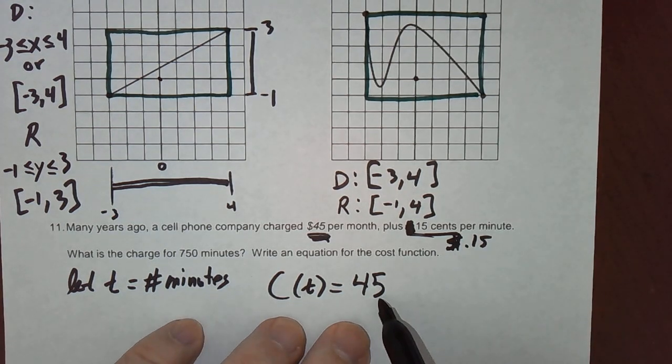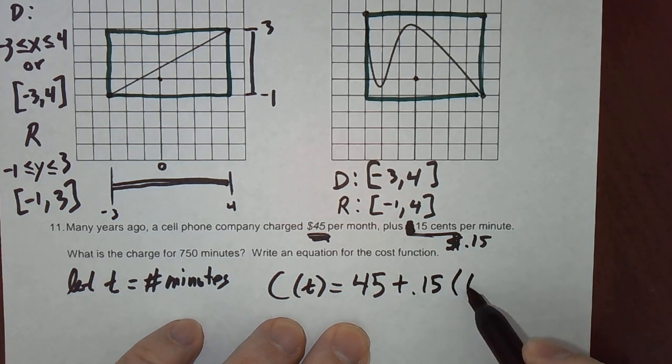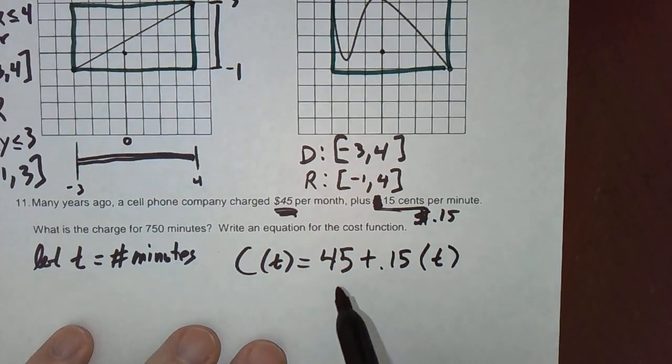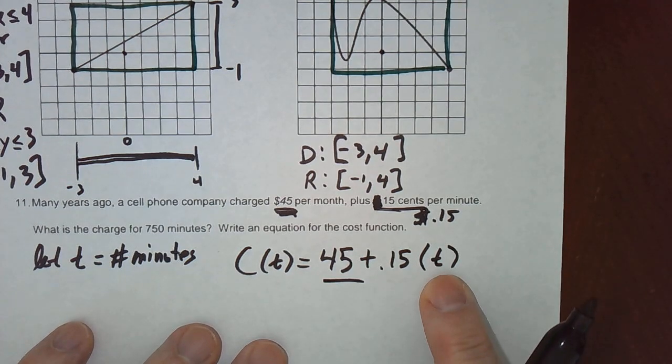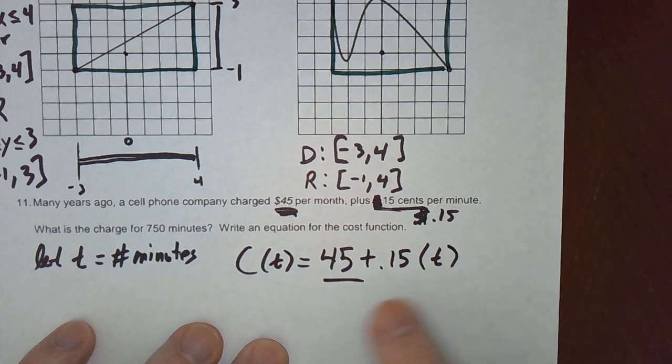So it'd be 45 plus 0.15 times t. As simple as that. It's $45 no matter what. Even if t is 0, you have to pay $45. If t is a 1, it'd be $45 plus 15 cents. If t is a 2, it'd be plus 30 cents. And so on.